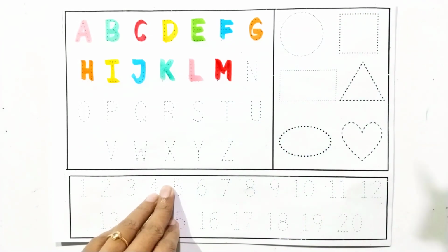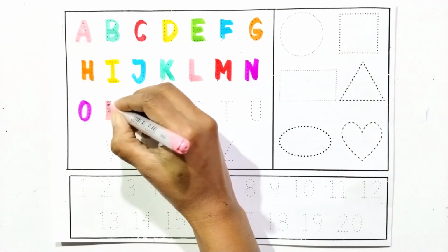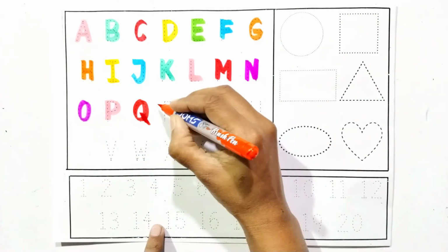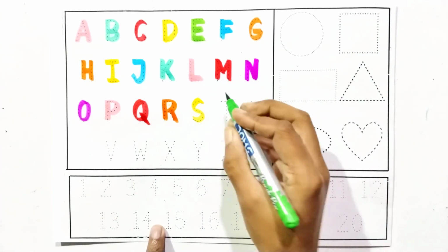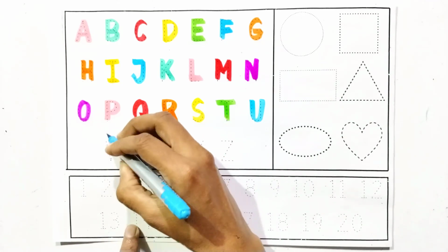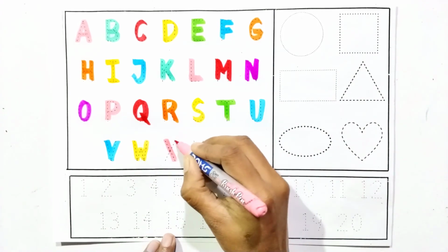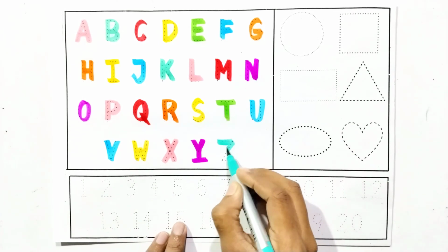M, N, O, P, Q, R, S, T, U, V, W, X, Y, and Z.